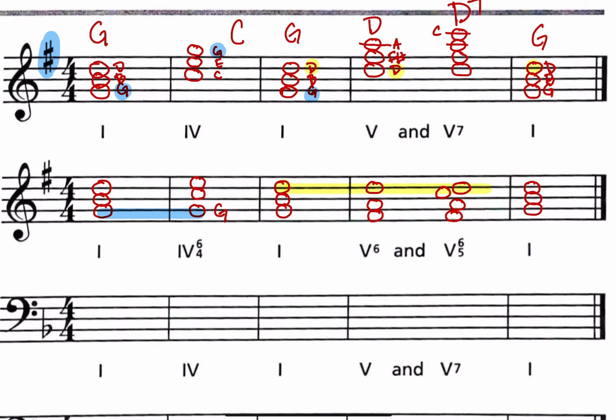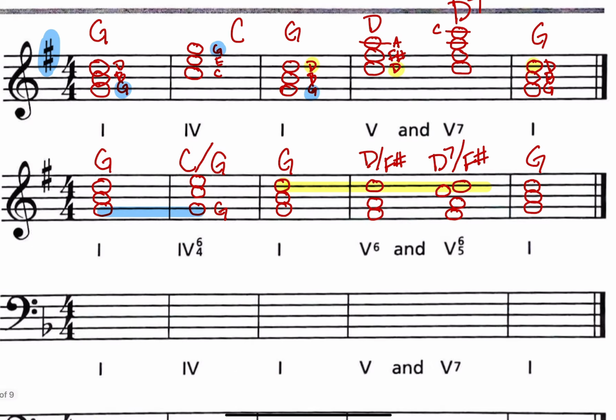Okay, now we're going to do the same thing, but first we need chord symbols. This is still a G chord, and what's on the bottom? G, so I don't have to label it. Now we had still a C chord because all of the letters stayed the same, but what note is on the bottom? G. G chord, D chord, but what's on the bottom? F sharp. D7 chord, but what's on the bottom? F sharp. And lastly, our G chord again.